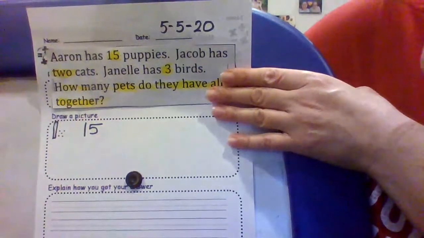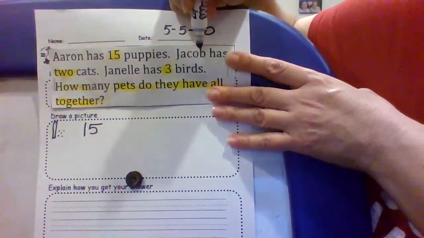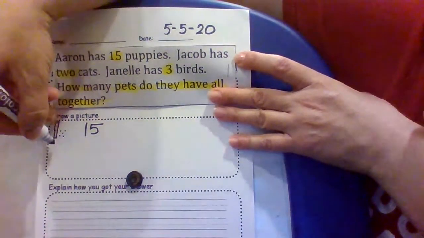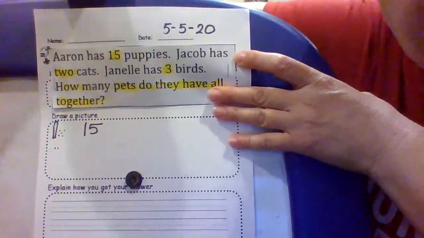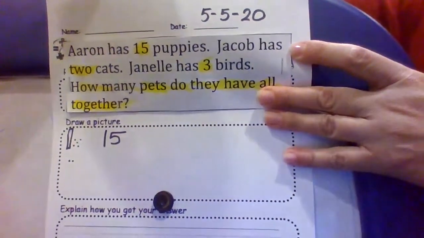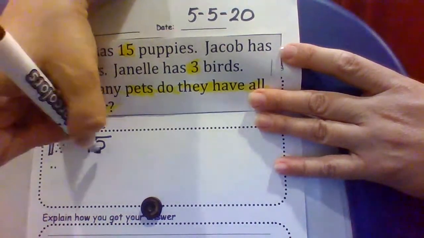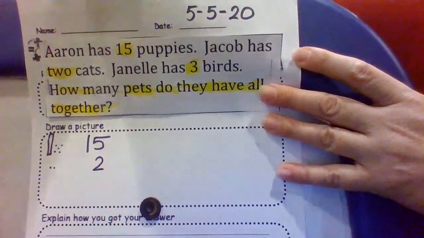Okay, so that's Aaron's. The next one is Jacob. He has 2 kitty cats. So for 2, I'm going to just do 2 dots. No 10s there. It's not 12, it's just 2. And this is Jacob's, and I'm going to put the 2 in the 2 area.